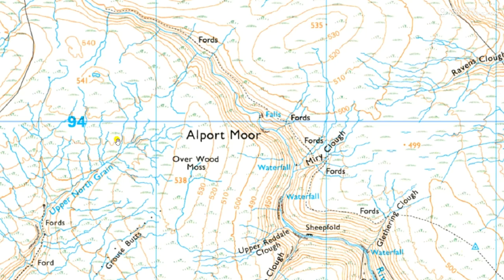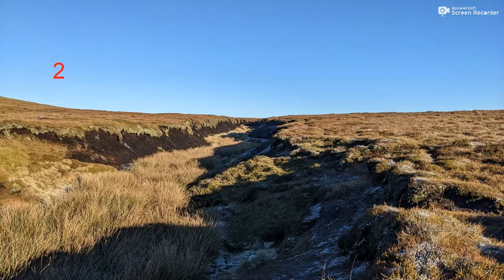So they could be possibly any of these. If we have a look at the photo again, you can see it's quite flat to the sides, gentle rise up to the left, and a flat horizon. So we're on ground that's only gently sloping uphill there.